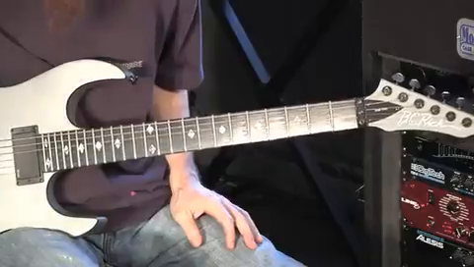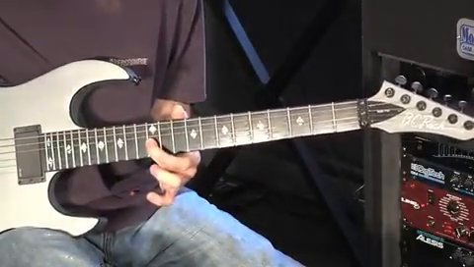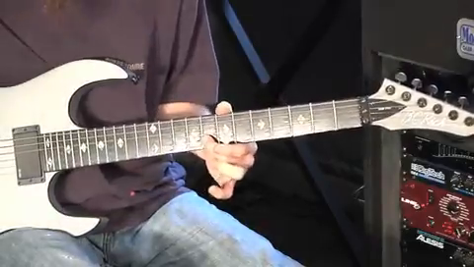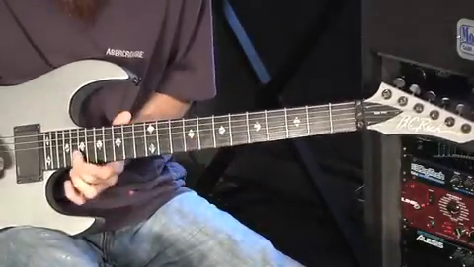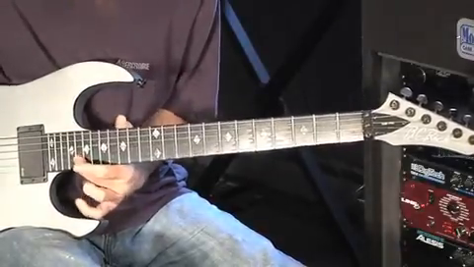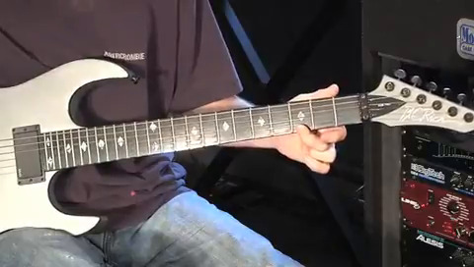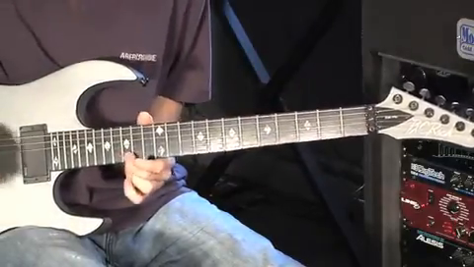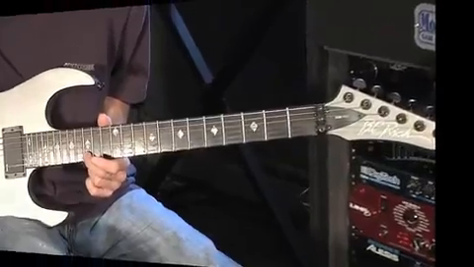The third string G is open, therefore its octave is the 12th fret. 8th fret of the second string, its octave is the 20th fret. First dot of the first string, its octave is the first dot past 12.